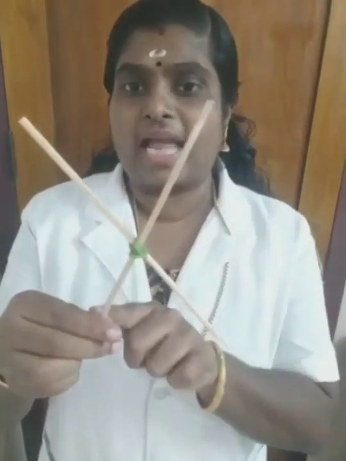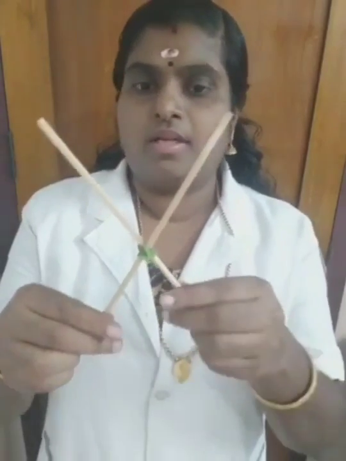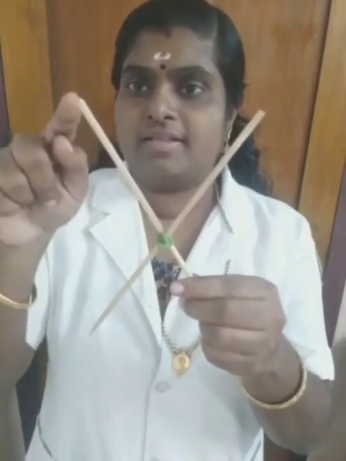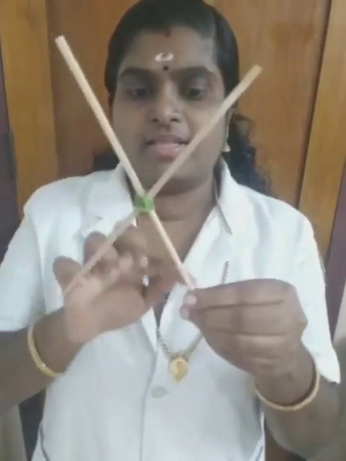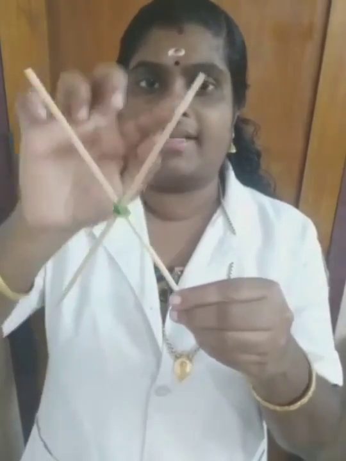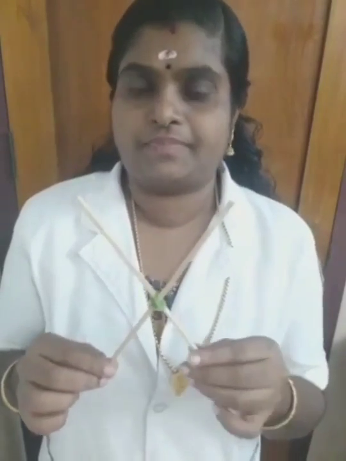This is one line and this is one line. So how many angles are formed? This is one angle, this is one angle, this is one angle and this is another angle. So in total, how many angles are formed when two lines intersect? 4 angles are formed.